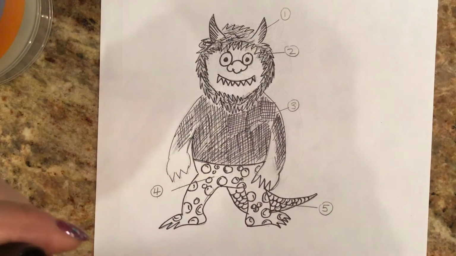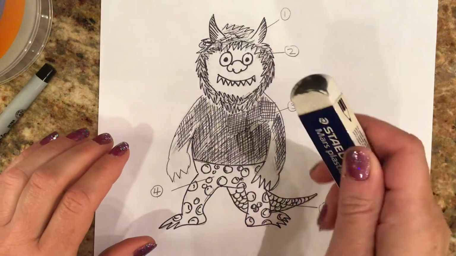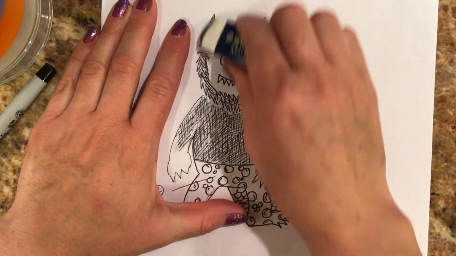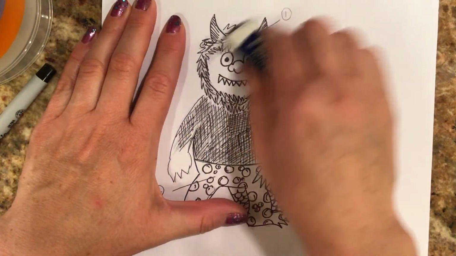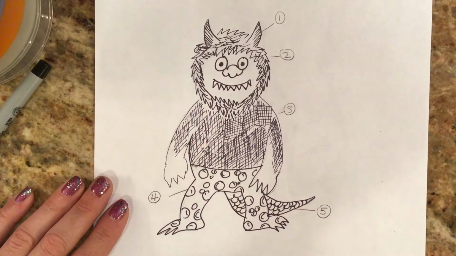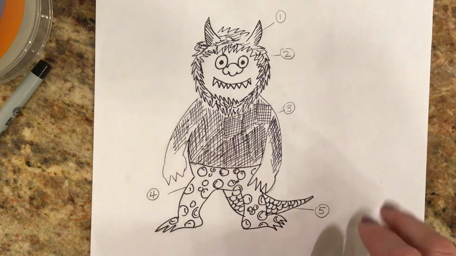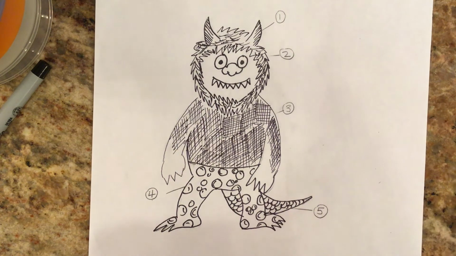So once you're done outlining everything in black, I want you to then go back with an eraser, if you have an eraser, and erase away any of those pencil lines. When you're outlining with the black, don't worry, you don't have to go over every single pencil line. So don't worry about that. Just try to get all your main lines. And once again, after you're done outlining, you're going to erase some of those pencil lines, and now you're ready for color.